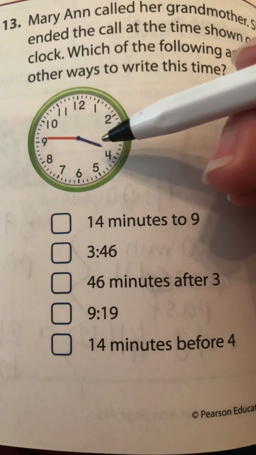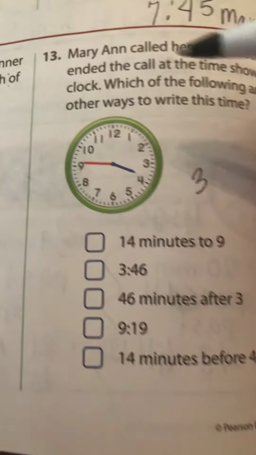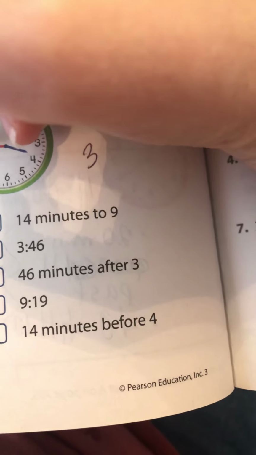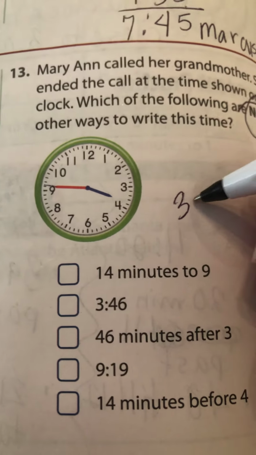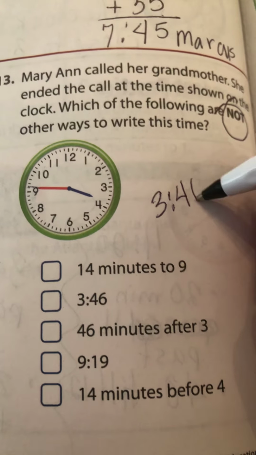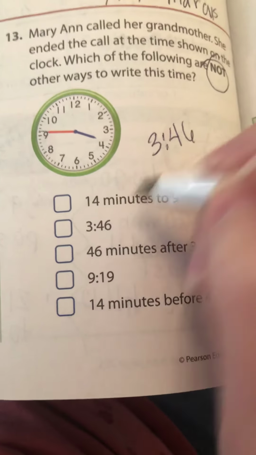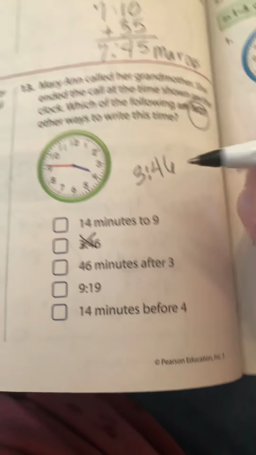Okay, so let me look at the clock. We have, well, it's not on the 4 yet, so it's 3. And then it looks like we're one little dot past the 9. Okay, see how I drew that line? Okay, so it's 3:46. So not that time. Well, this is the time, but I'm looking for the opposite. So I'm going to scratch out the things that are the time.